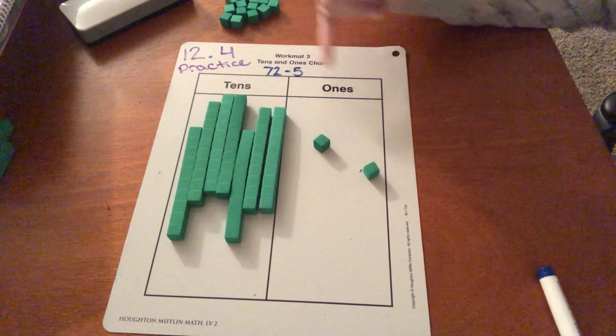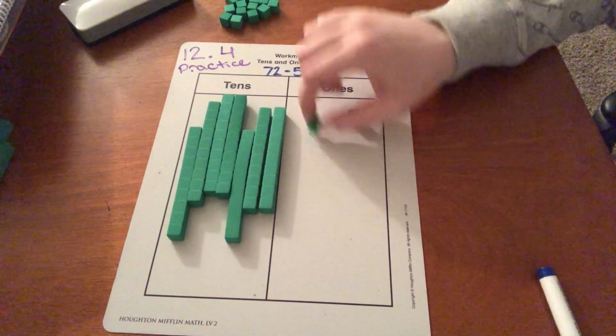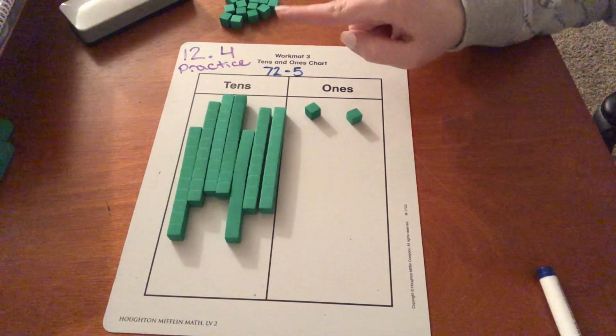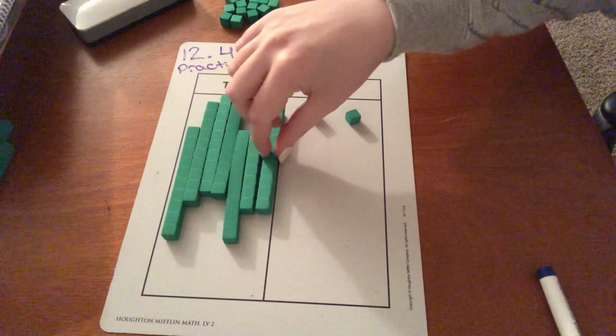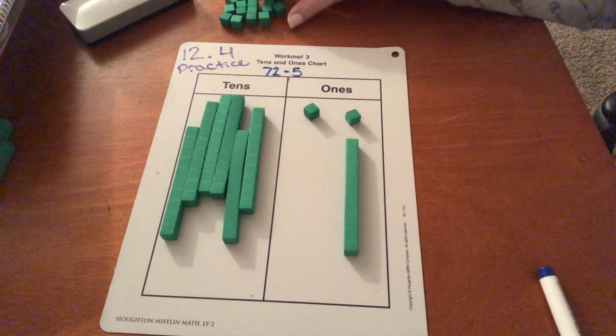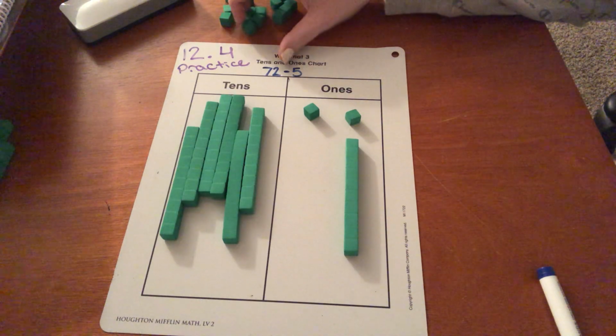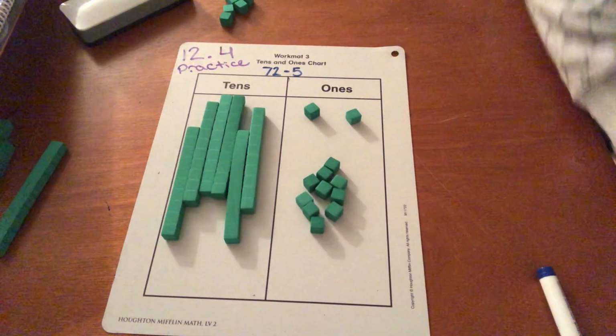I have to take away 5 from the 1s column. Do I have 5 or more here? No, I don't have 5 or more, so we do need to regroup. Awesome. So I'm going to take one of my 10 sticks, put it over here, but I can't have a 10 stick over here, so I need to put 10 1s over here. Swap it out.